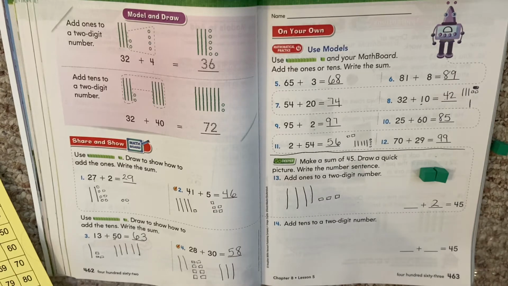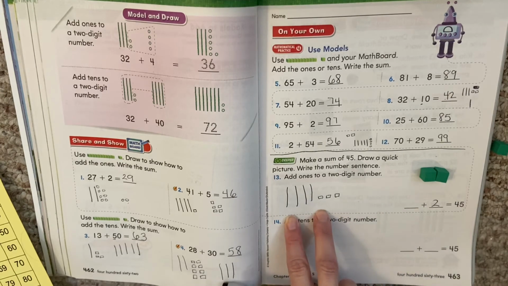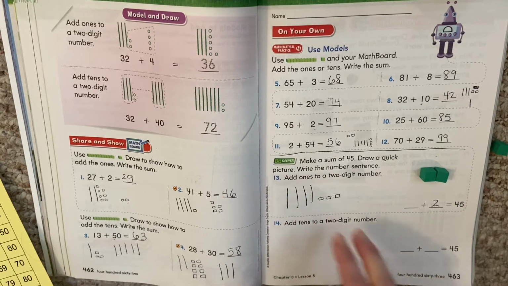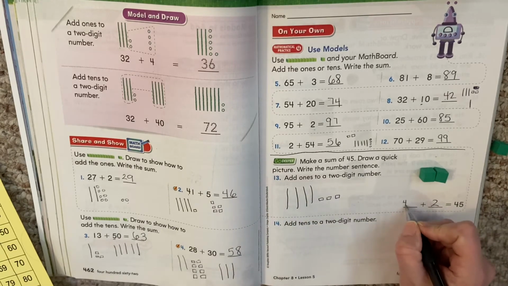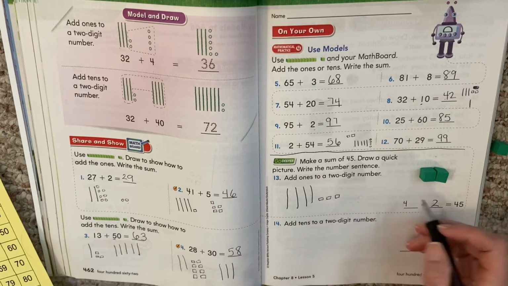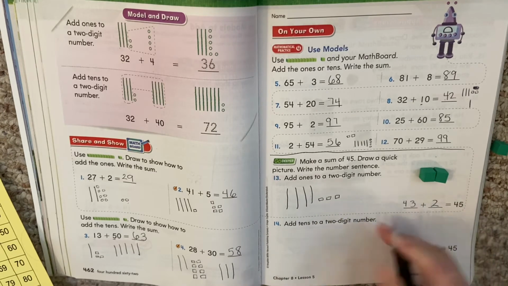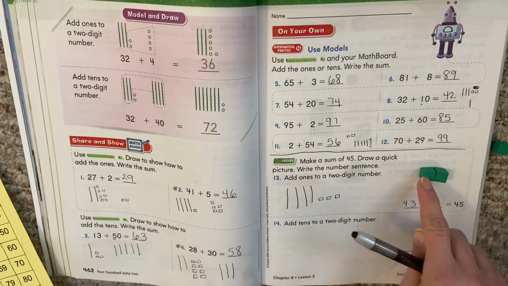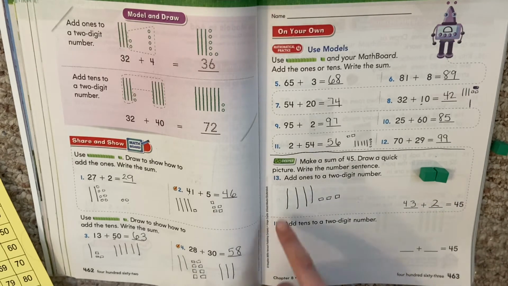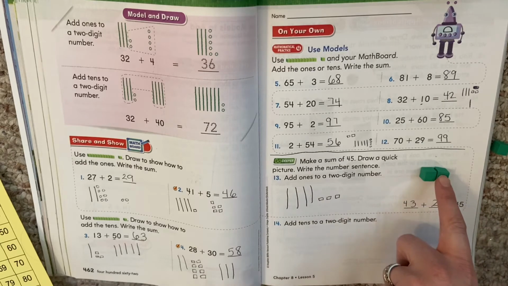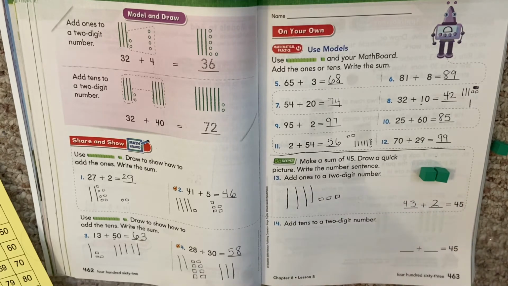I did get there. So how many did we have to add? Well, 1, 2, 3, 4. 4 tens and 3 ones. So 43 plus 2 equals 45. We followed the directions. We added only ones to the number. Right.